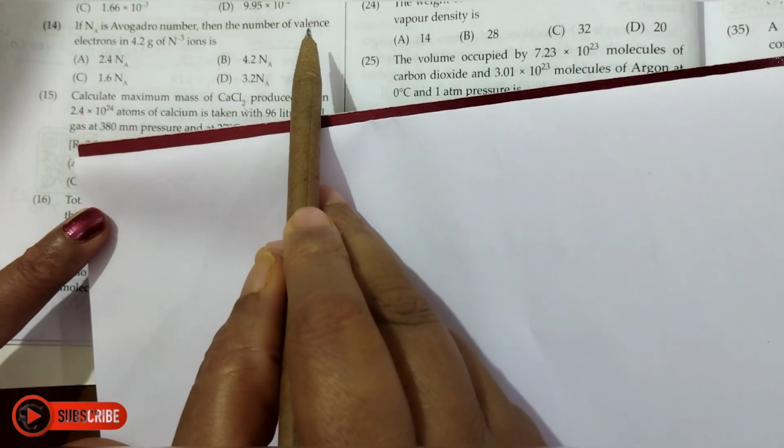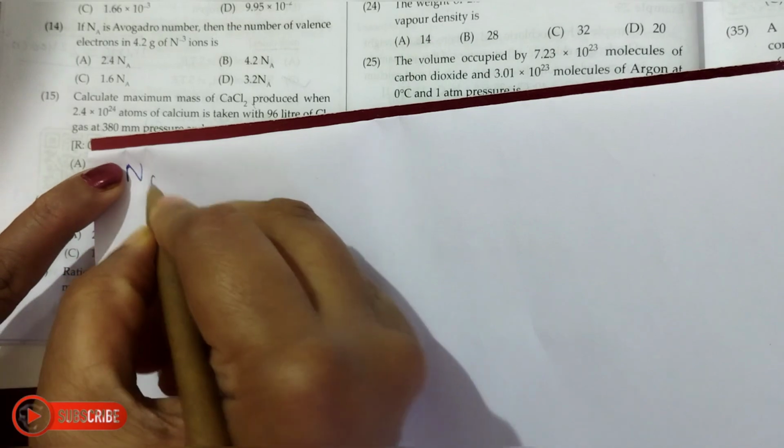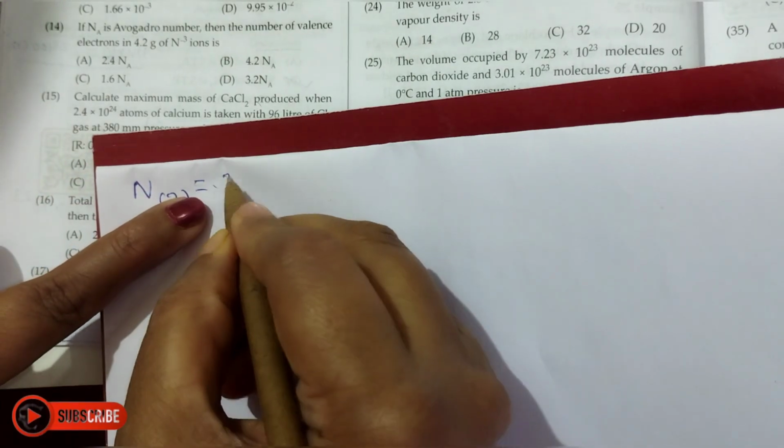In this question, if Na is the Avogadro number, then the number of valence electrons in 4.2 gram of nitride ions is. So students, first let us calculate the number of valence electrons. Here in the question they are asking for valence electrons. So nitrogen atomic number is 7. So its electronic configuration is 2 and 5.